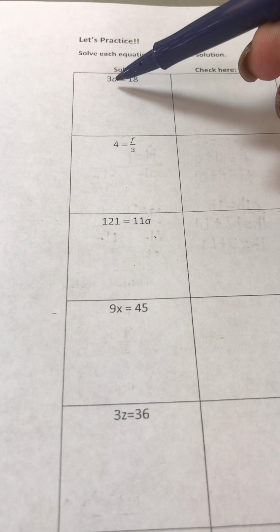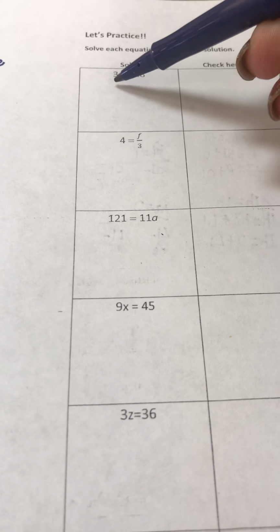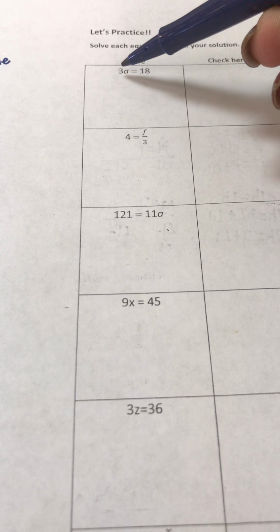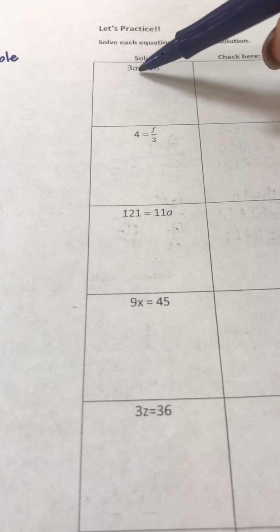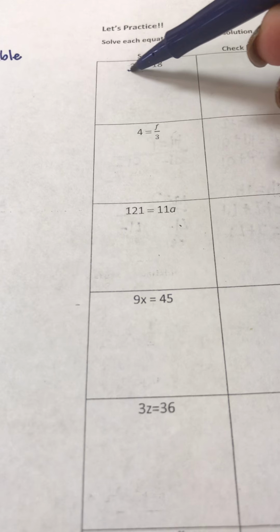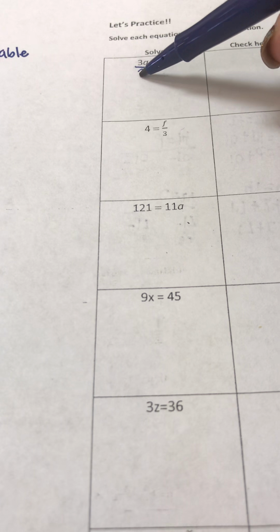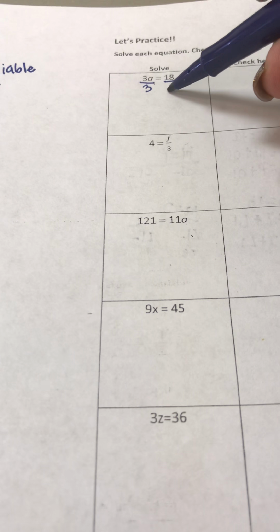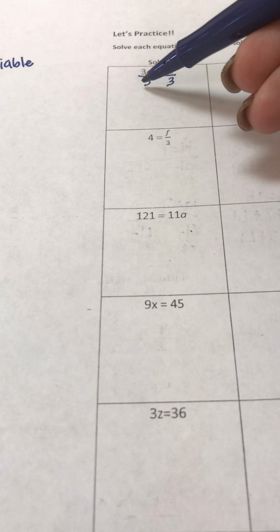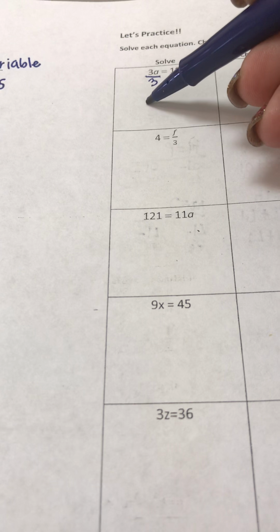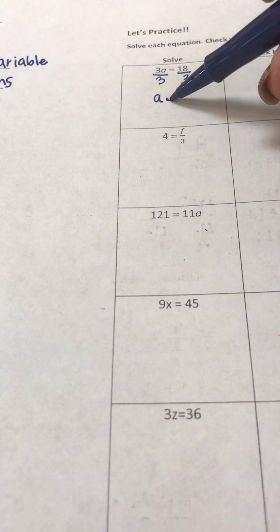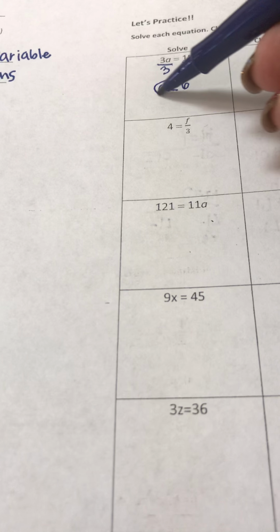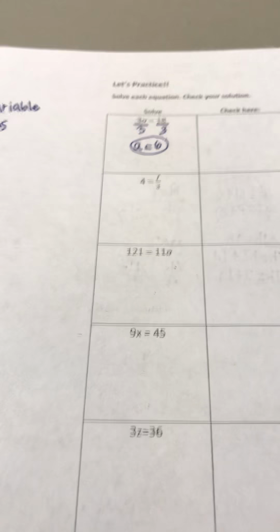When I have a 3 next to a variable, the coefficient, the number next to a variable, I know that this means times. So in order to undo the multiplication and get a by itself, I've got to divide by 3. If I divide by 3 on this side, I've got to divide by 3 on this side. 3 divided by 3 is just 1, or 1a, or just a, equals 18 divided by 3 is 6. So I have a equals 6.